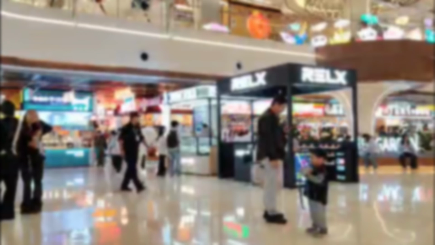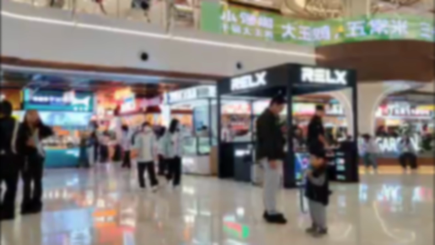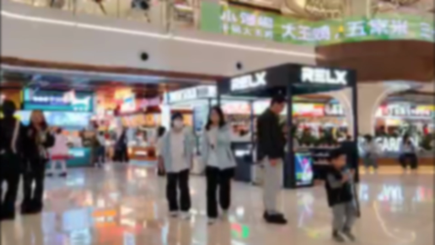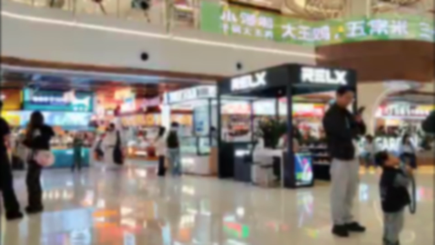And that's it for today's lesson on numbers and amounts in Chinese. Numbers are one of the most useful things to master early because you need them for shopping, prices, dates, time, phone numbers, and so much more.